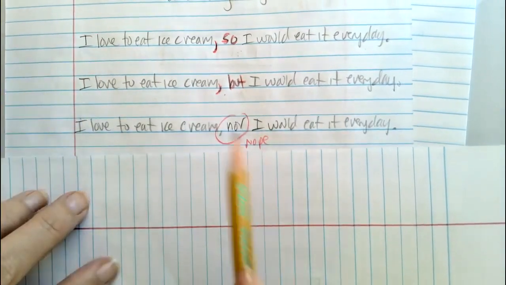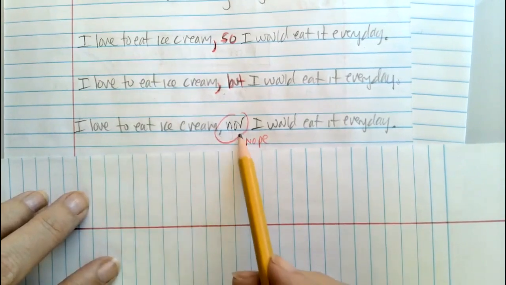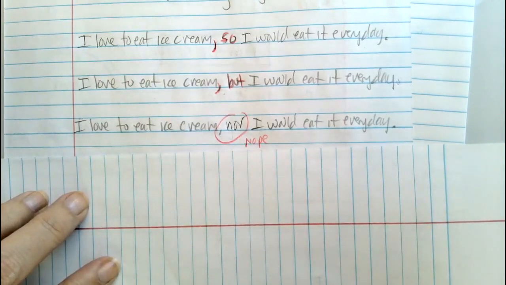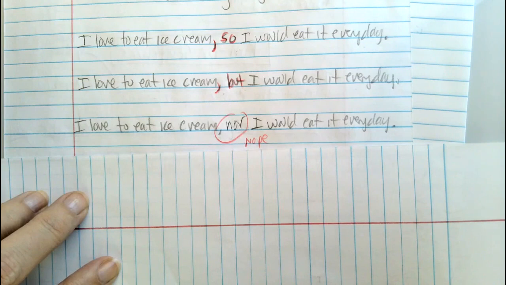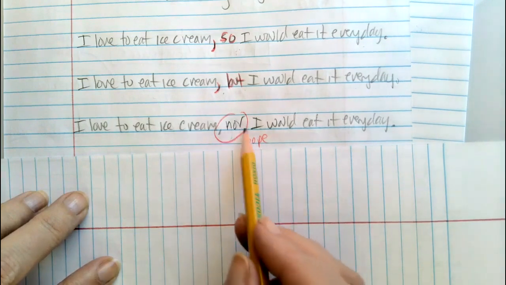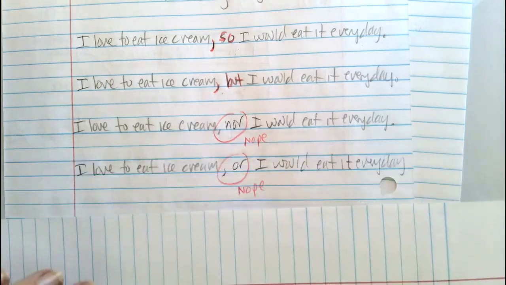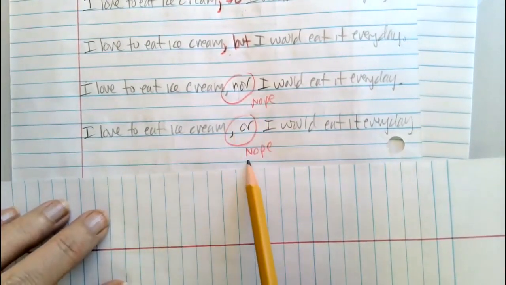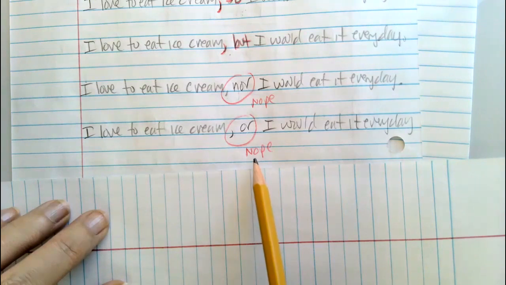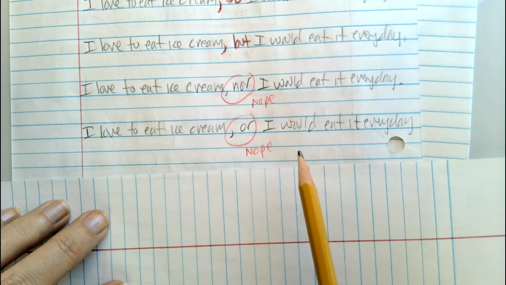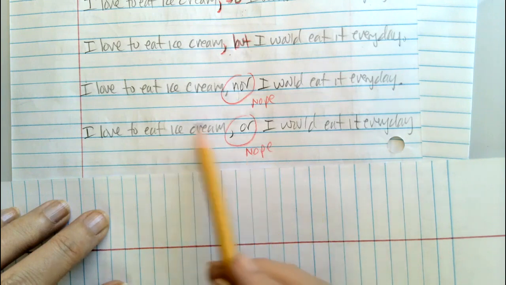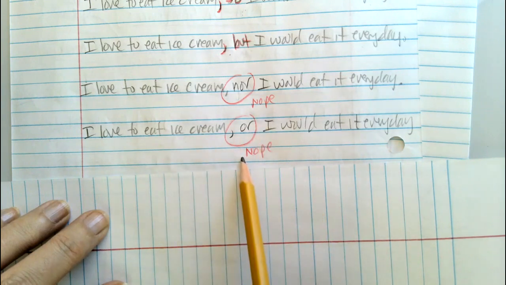But how about this one? I love to eat ice cream, comma, nor I would eat it every day. No, that doesn't make sense. The word nor doesn't fit there. And so we couldn't just throw it in there. That's one example. And then the last example, I love to eat ice cream or I would eat it every day. Again, it simply doesn't make sense. So we can't do it. So go ahead and pause the video and copy these down.